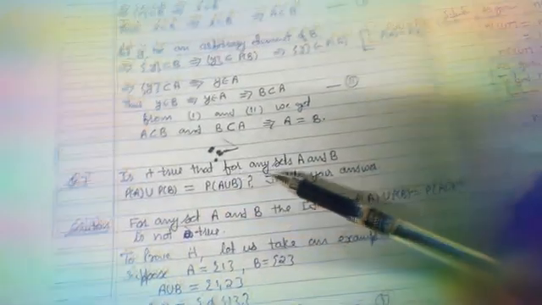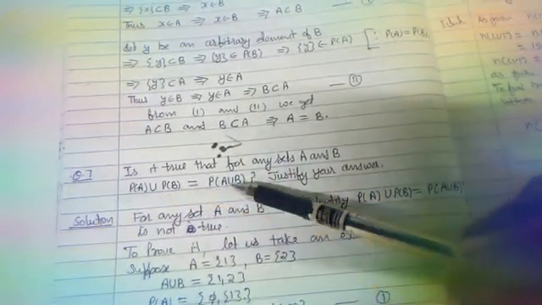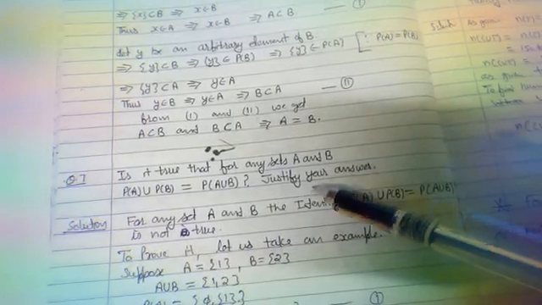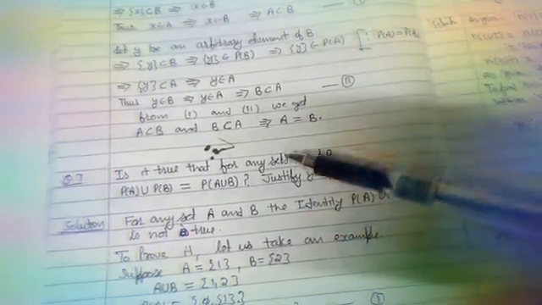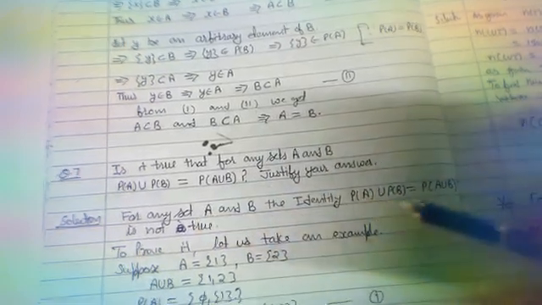And now the next question is: is it true that for any sets A and B, the power set of A union the power set of B is equal to the power set of A union B? We have to justify here. We do not have to show it. If we have to justify, we have to take examples. So it is not true. This identity is not true.